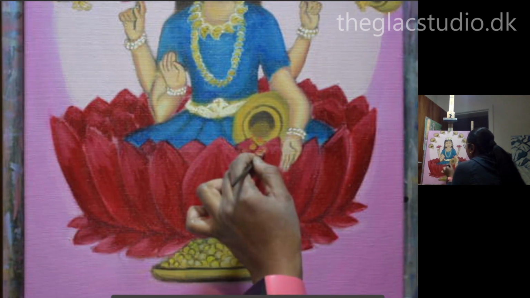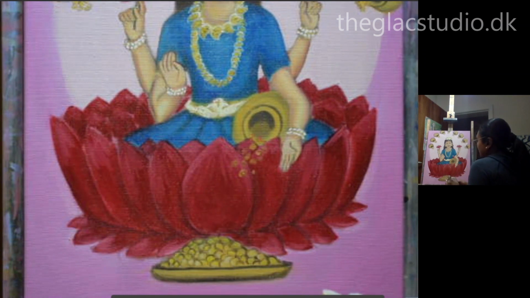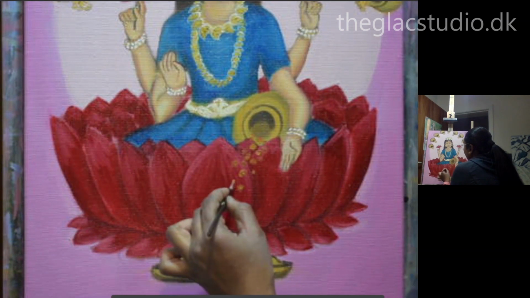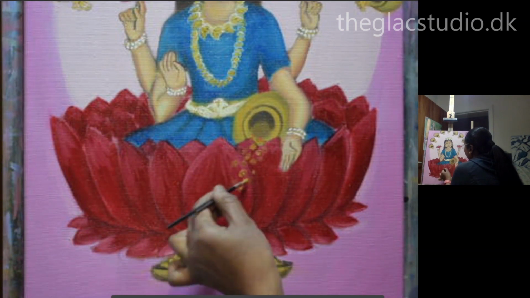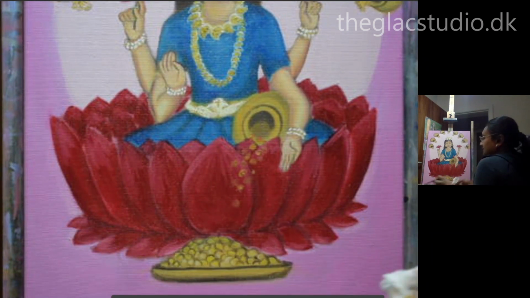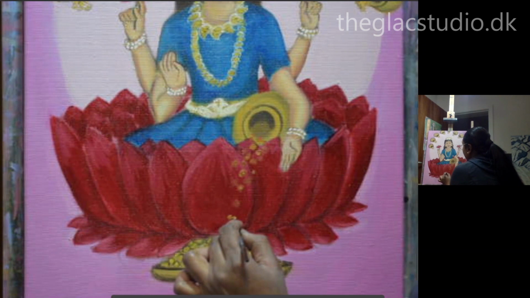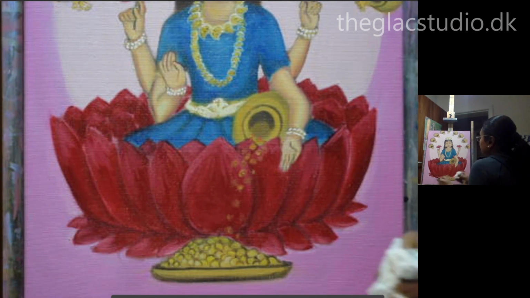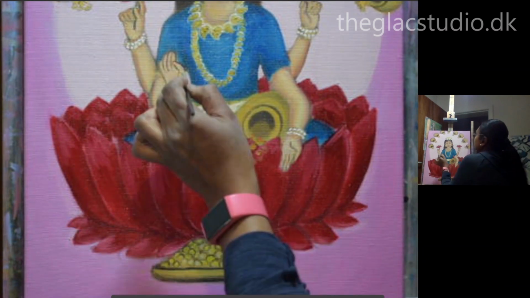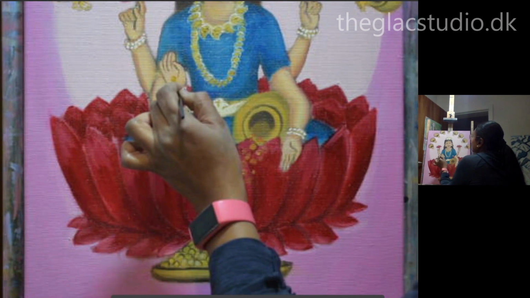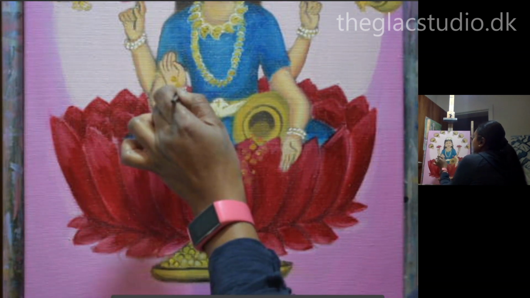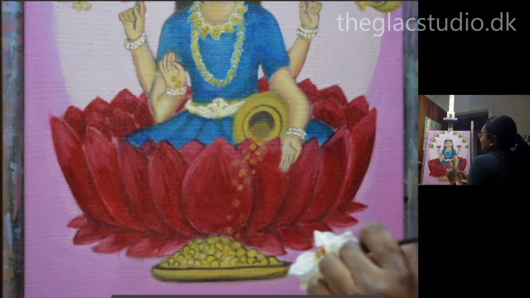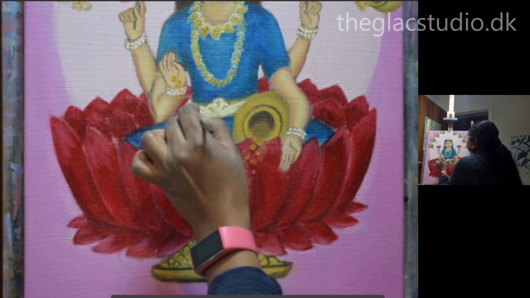It's falling down. I'm just giving the angle first, and then we'll add coins later. That's where it's falling. So that's angle number 1. And the other angle starts right from the middle of her hand that is blessing us. And then it falls down, down and down. In this way.